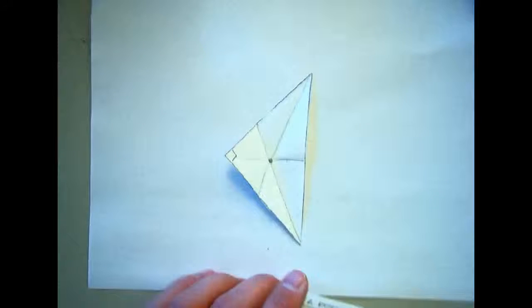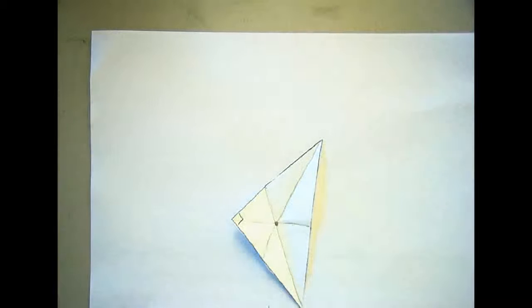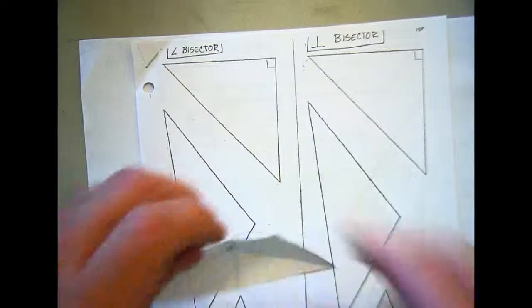Okay, after you get that done, what I want you to do is take your note page, or that page where you had your different titles on it. You're going to find the one that says angle bisector at the top. Okay, and you are going to take your right triangle.